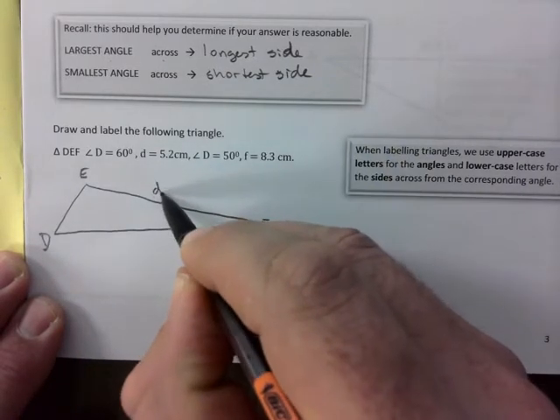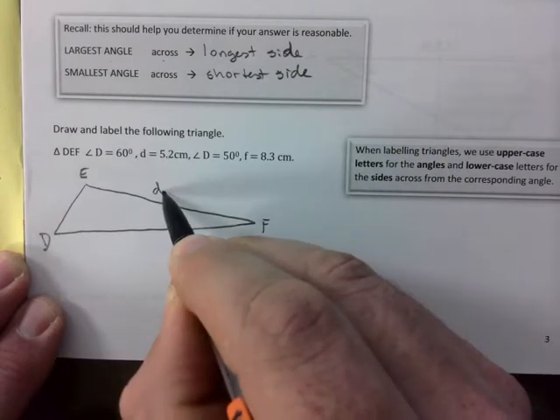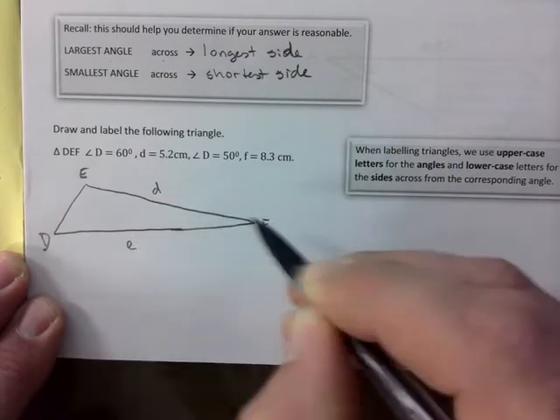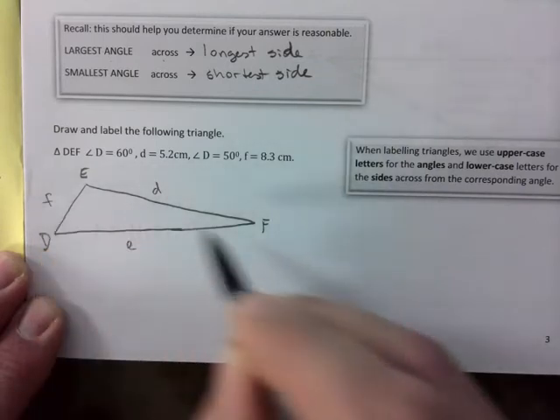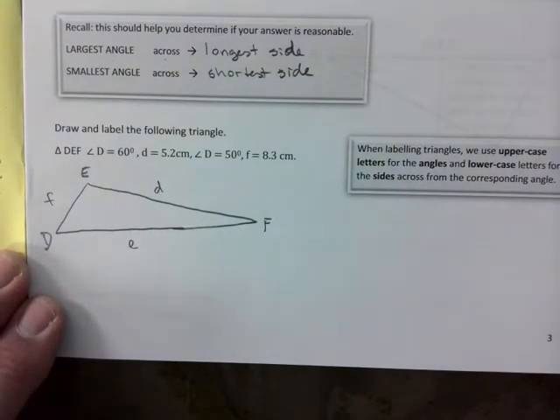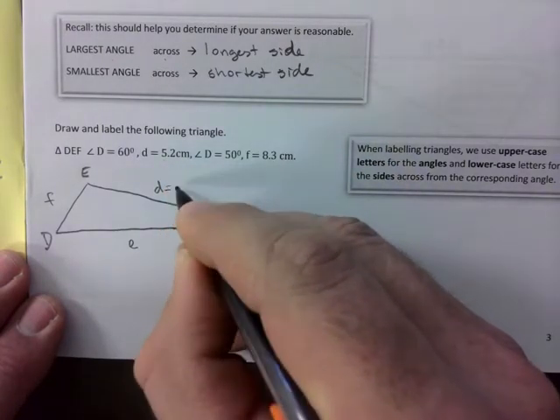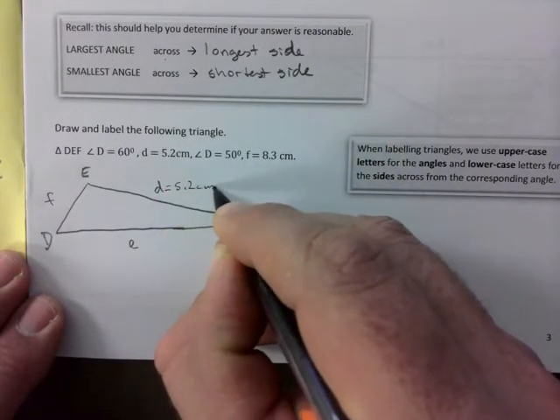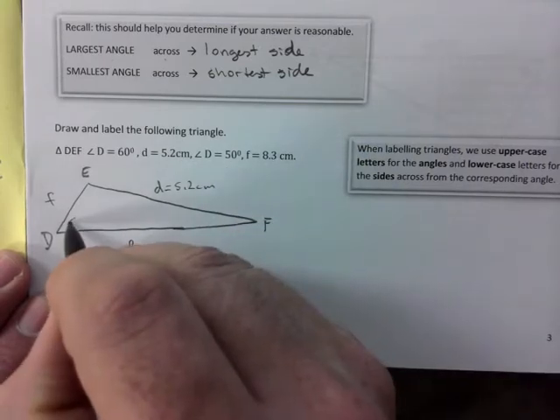So once you have your capitals, this is important. You've got to make sure that if this is capital D, there's lowercase d, lowercase e, and lowercase f across those angles. That is important to get this right. And then you just go label it, right? Side d is 5.2 centimeters. Angle D is 50 degrees.